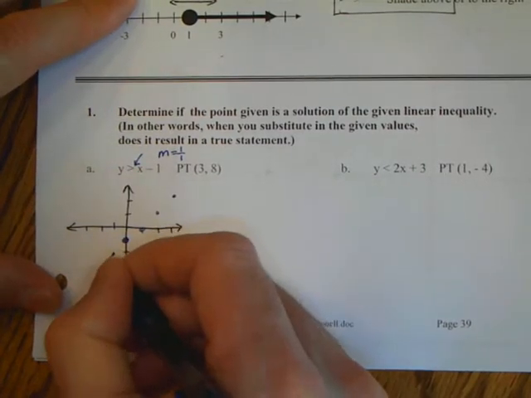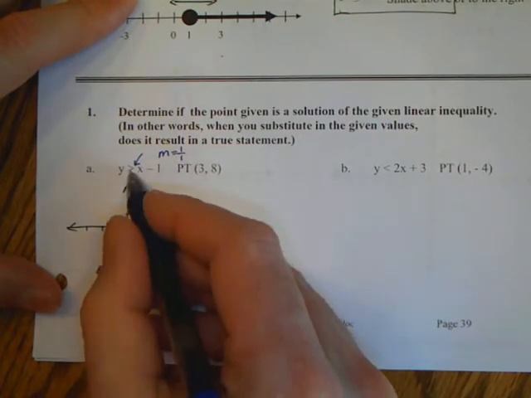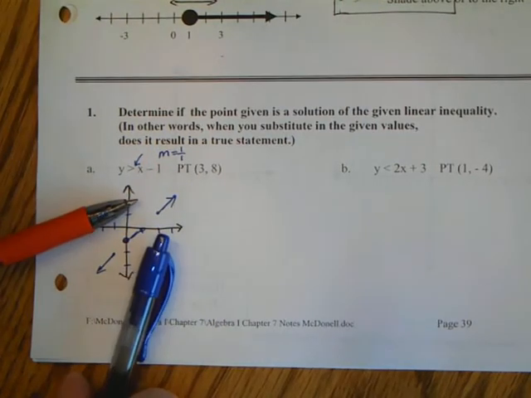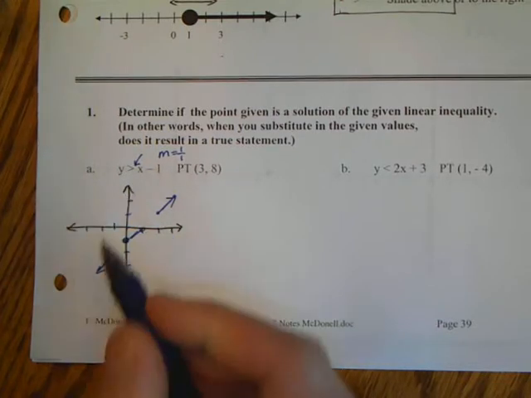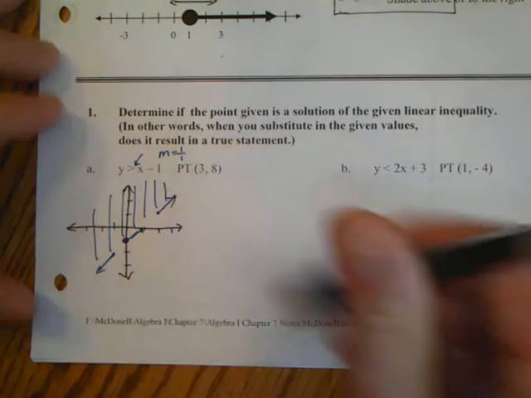From up above, we talked about shaded in and dotted versus solid. This is not equal to, so that means it's a dotted line. Since it's greater than, I'm going to shade above. I'm going to put my two pens down. The red pen is above the line and the blue pen is below the line.